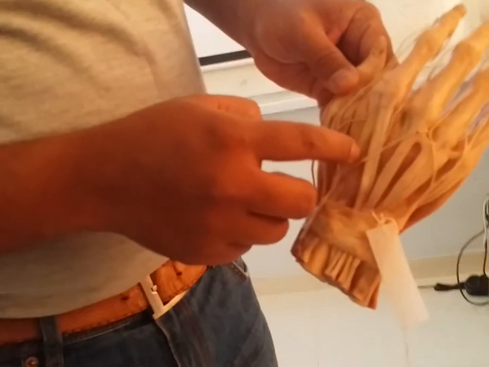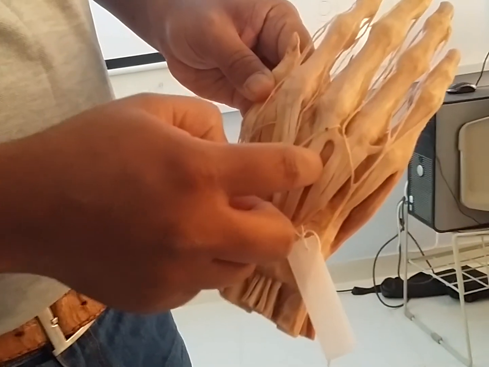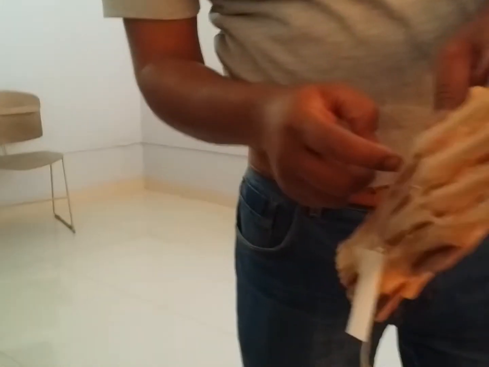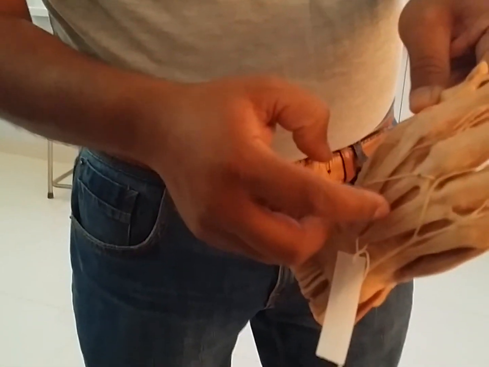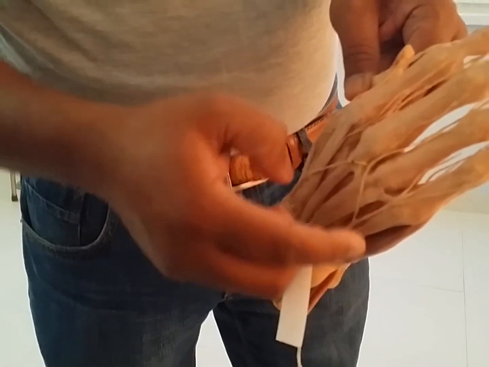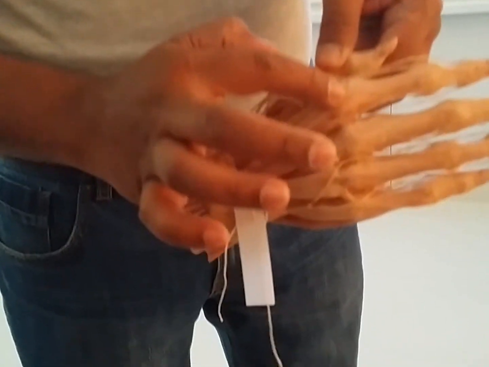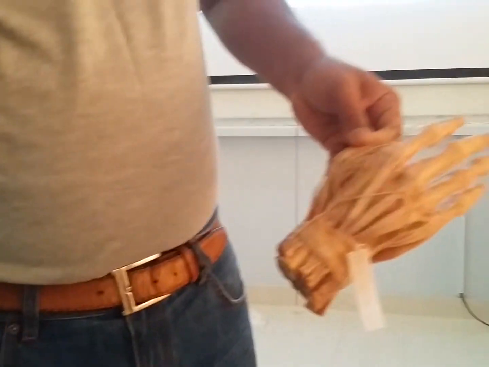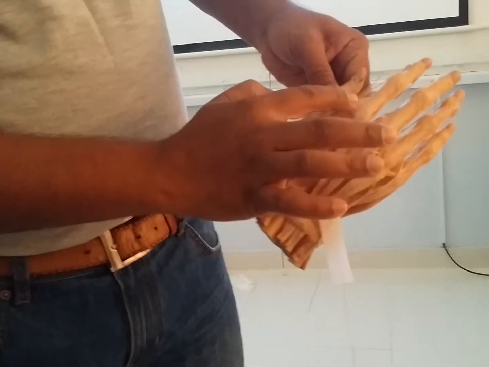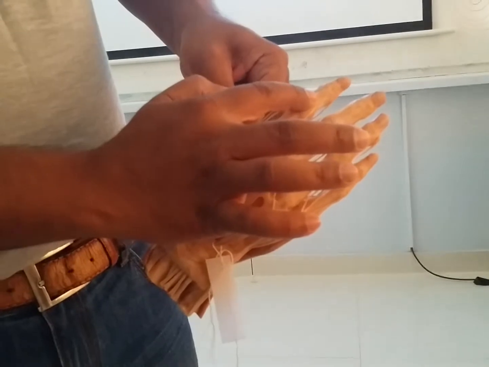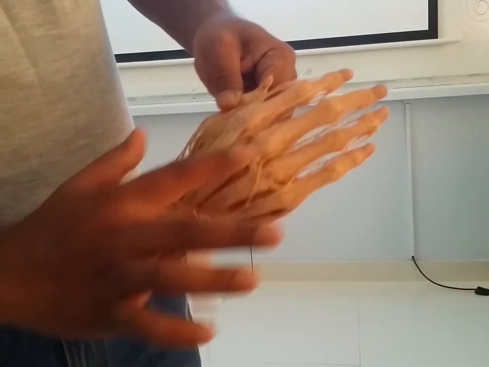You see it here, these are the interossei. They are bipinnate. This is the metacarpal bone, and between them are the interossei muscles. And this is the extensor digitorum tendon. See, they are expanding, right? Like the hood of a snake. They are expanding and then go to the phalanx.